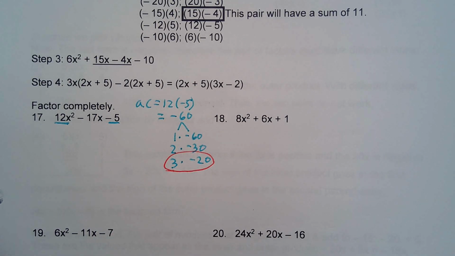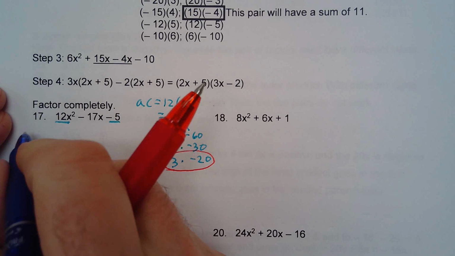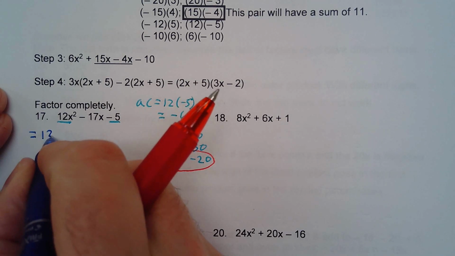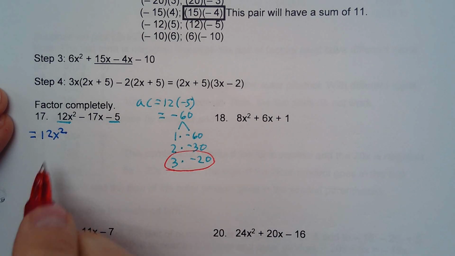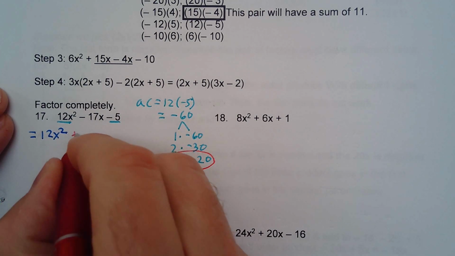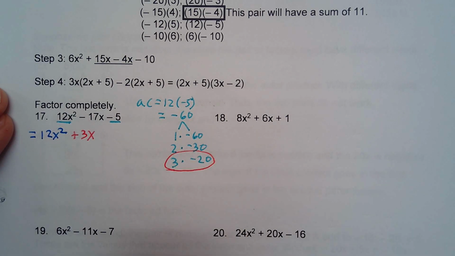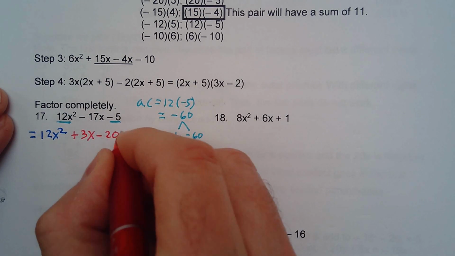Now here's where it's different. I bring down the 12x squared. That middle term, that negative 17x, I'm going to replace with a plus 3x minus 20x.